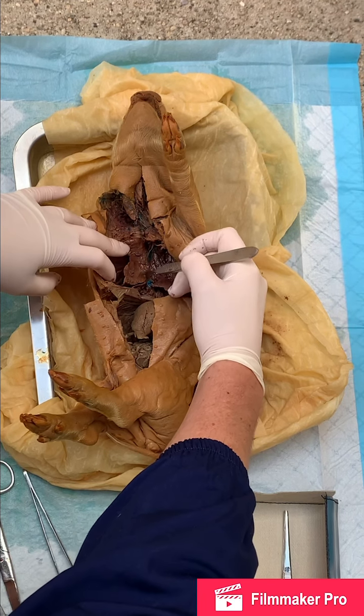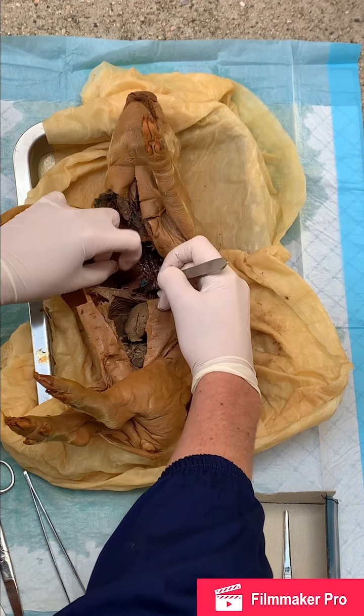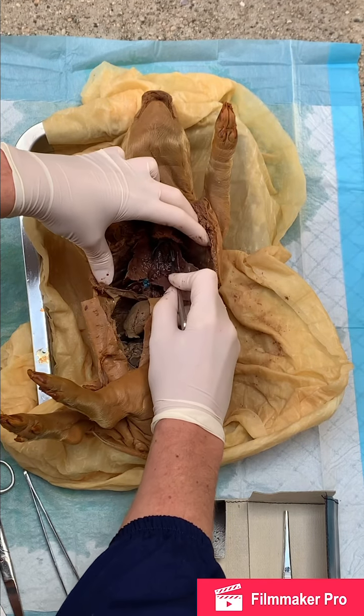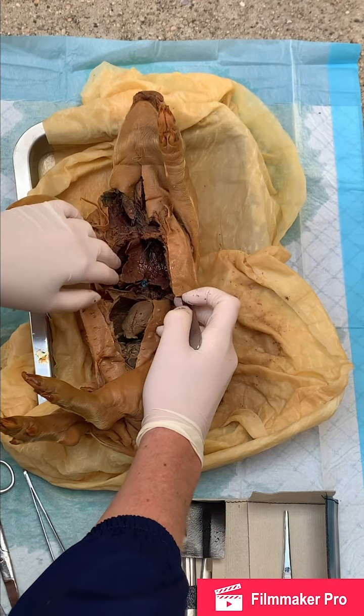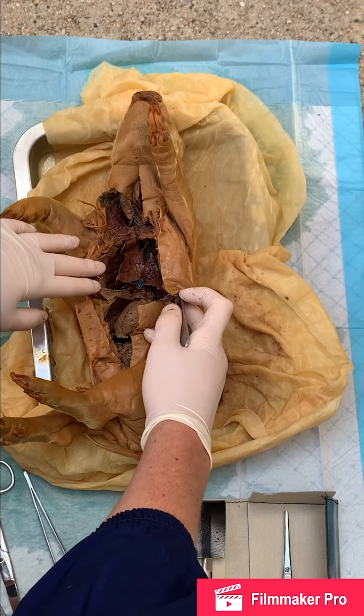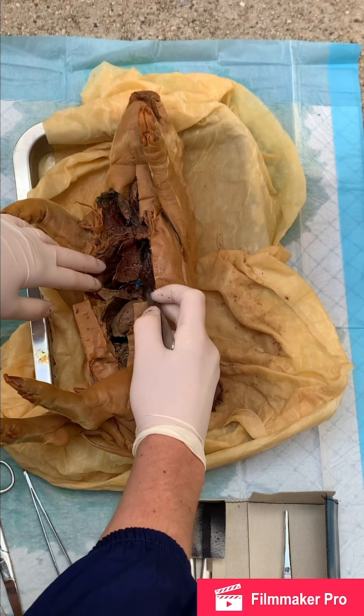And then the lungs, when looking at them, you have 1, 2, 3, 4, 5, 6 lobes, 3 on each side. In a human, it would be 3 and 2, depending on the side of the lungs, because the heart sits in this cavity.